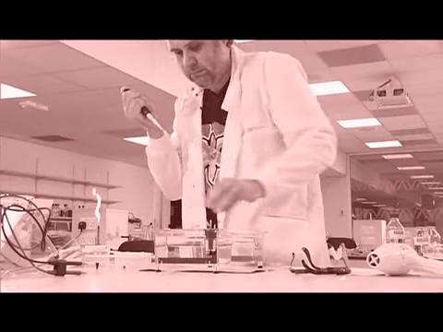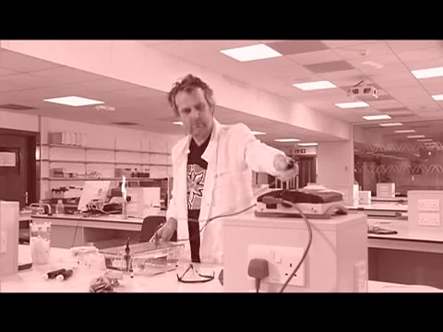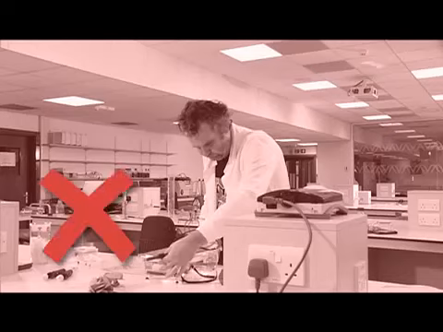Another mistake that can be made when loading a gel is to load the sample too quickly. This will also cause the sample to flow out of the well. Once you've loaded your samples, take care not to move the gel. Even a small movement can cause sample loss and contamination.